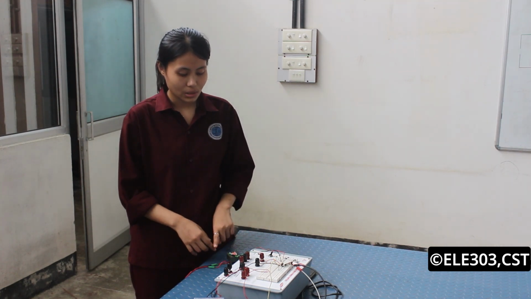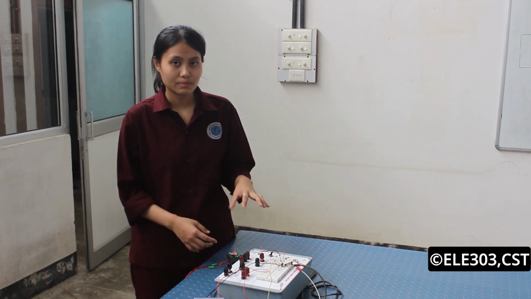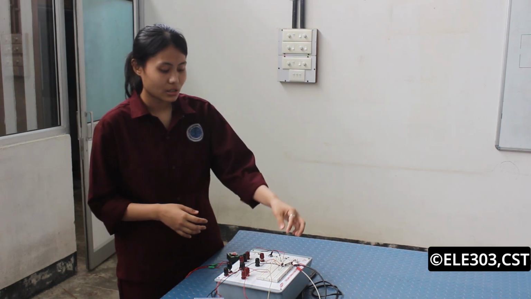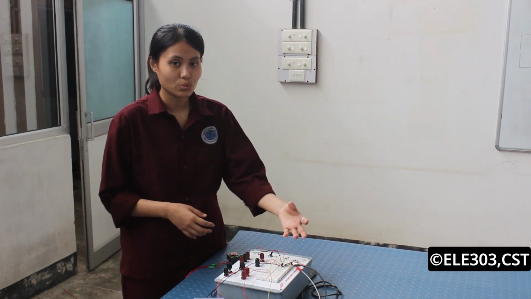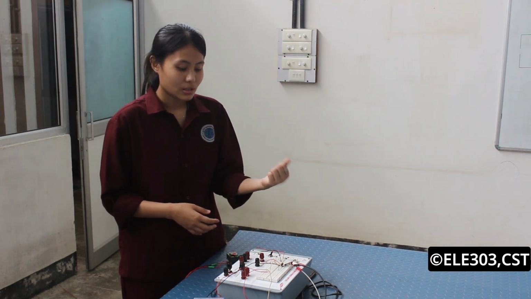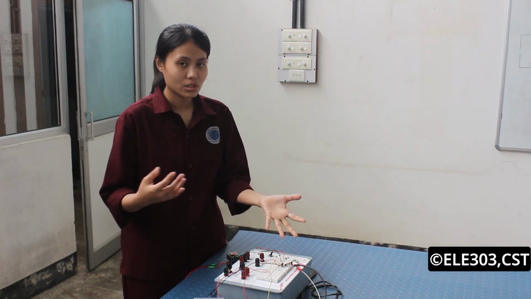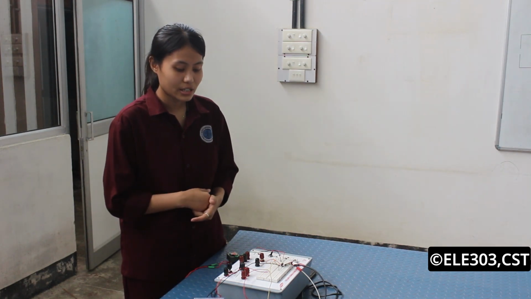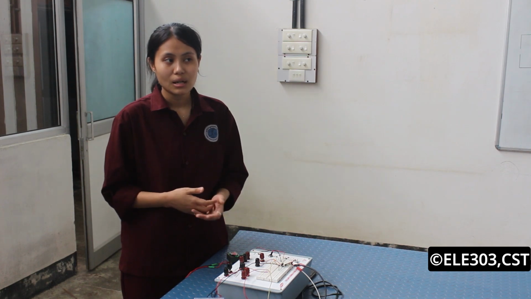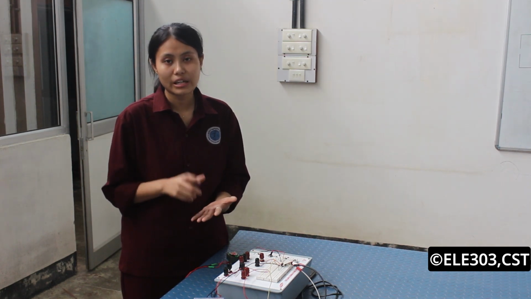So here we need to give a 9-volt AC input voltage to our circuit, and after giving the supply, we first study the input waveform through the oscilloscope. Then with the help of the potentiometer, we vary the resistor. By doing so, we are varying the firing angle.